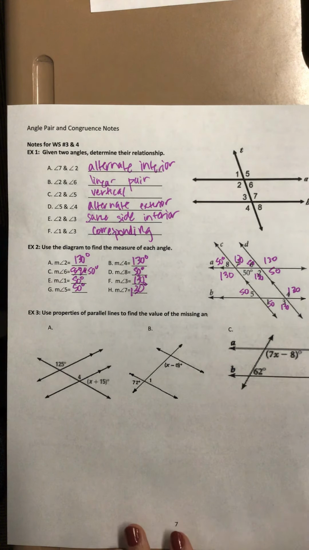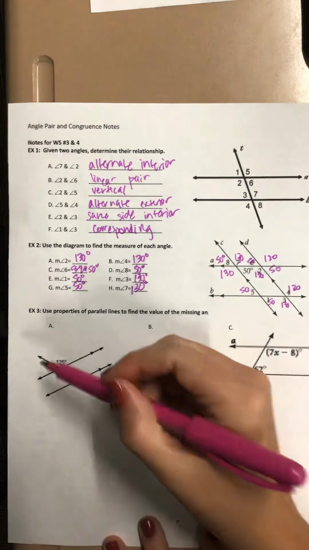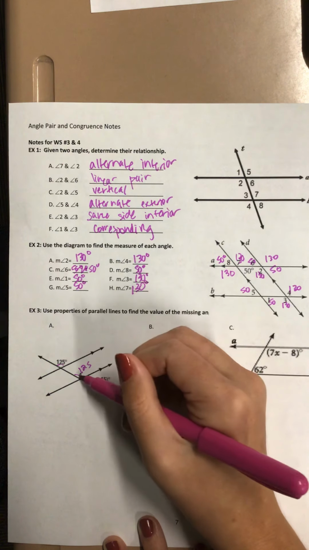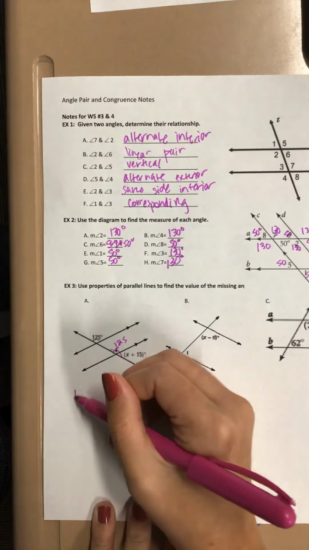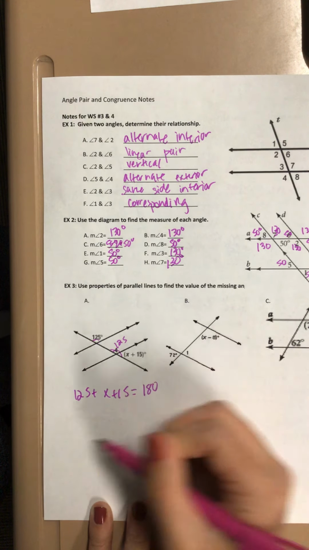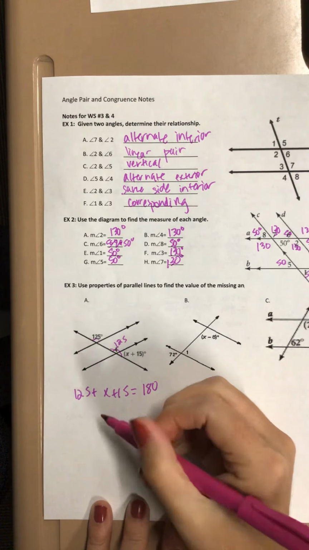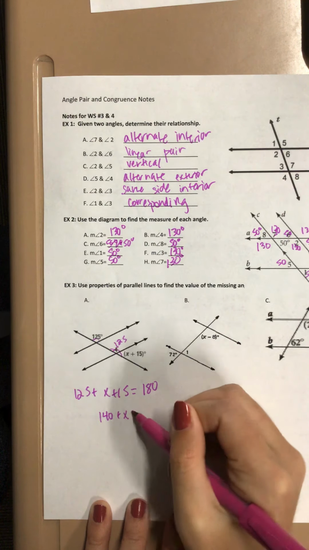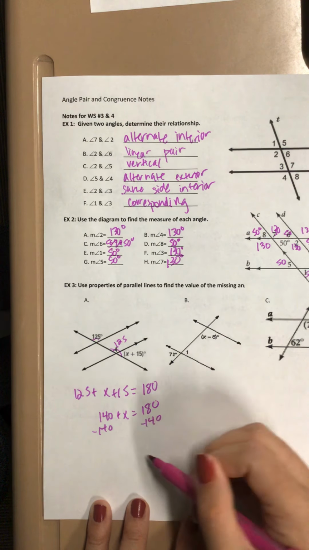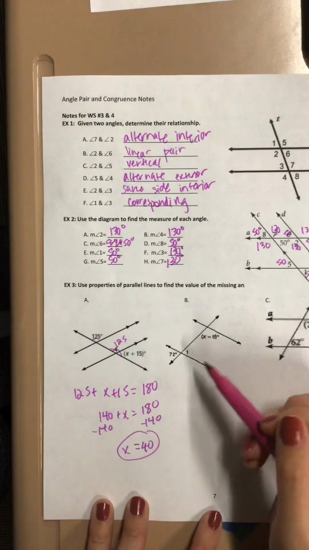Use the properties to find the following degrees. So this is 125. These two are corresponding. This is also 125. I know these two angles add up to 180. So 125 plus x plus 15 equals 180. I'll combine 125 and 15, and I get 140 plus x equals 180. Subtract 140 from both sides. X equals 40.